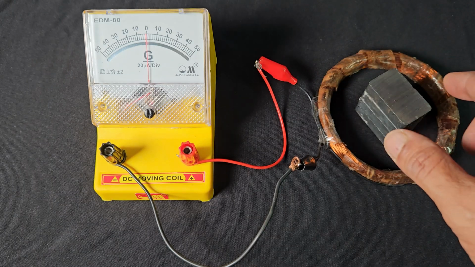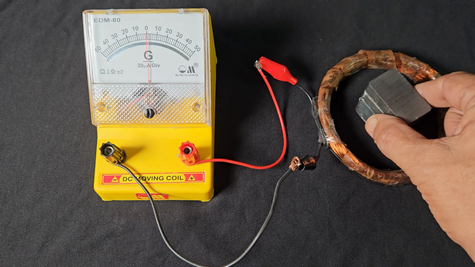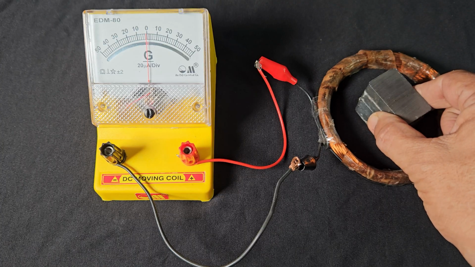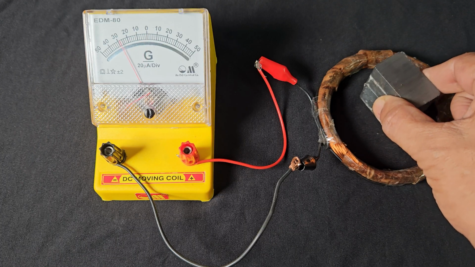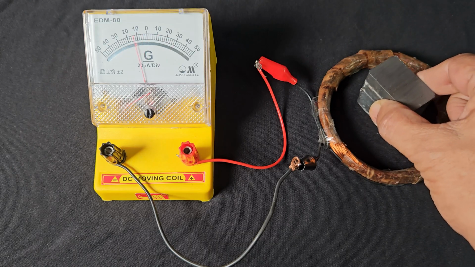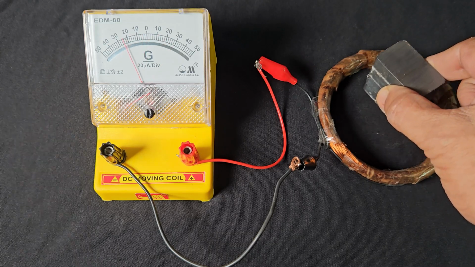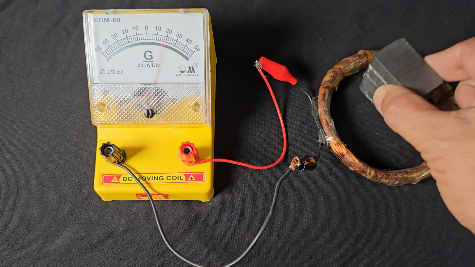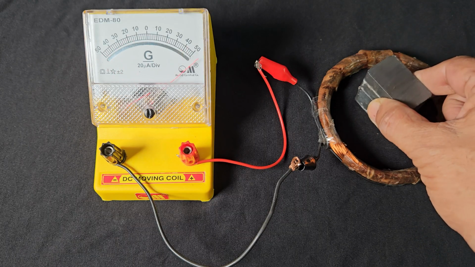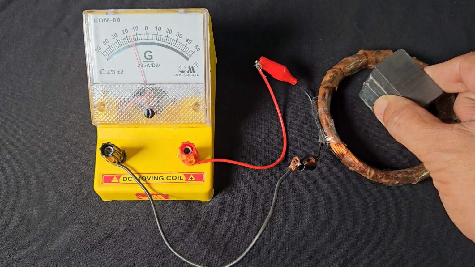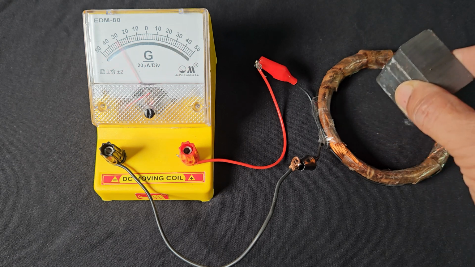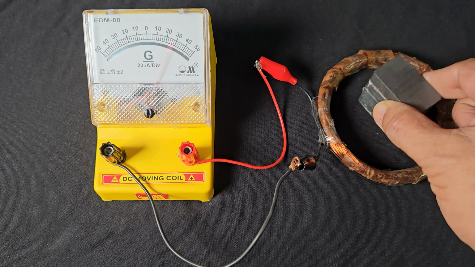Faraday's second law is also easy to understand. Watch the speed of motion of the magnet and the deflection of the needle in the galvanometer. When I move this magnet slowly, you see some deflection. When I move the magnet fast, watch the deflection, it's huge. If I move the magnet slow, lesser deflection. If I move it fast, more deflection.